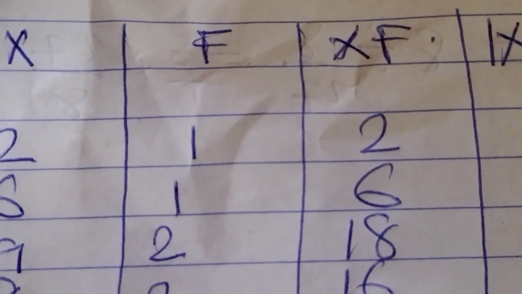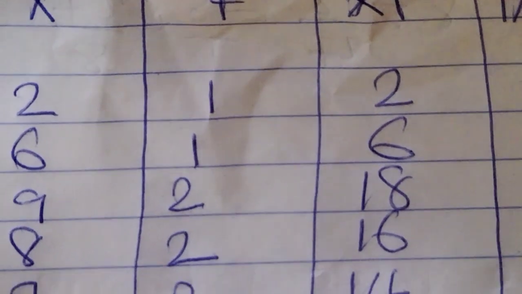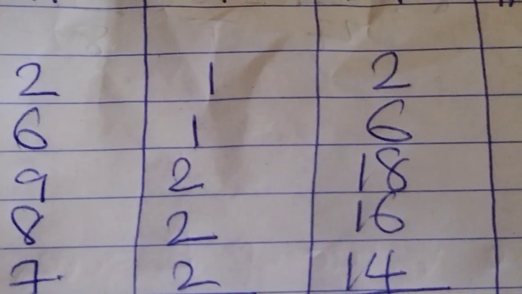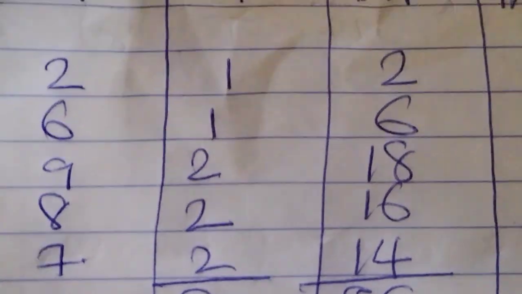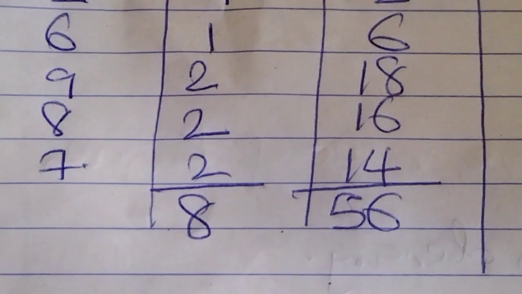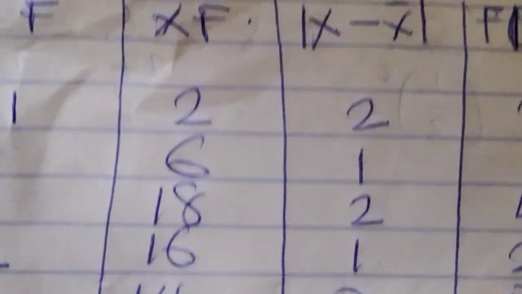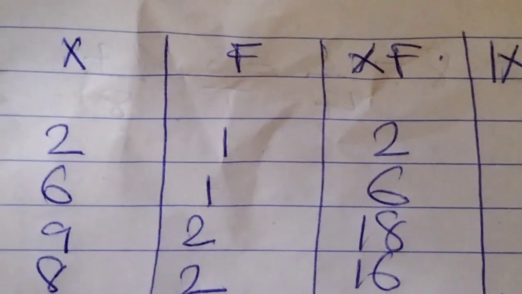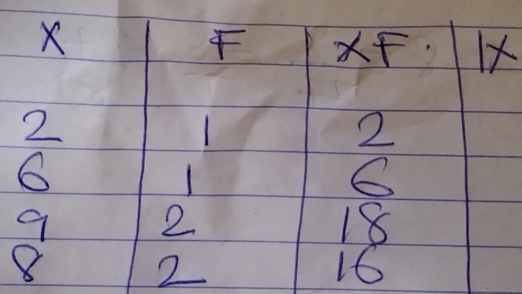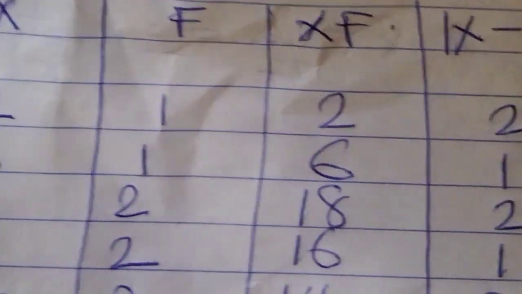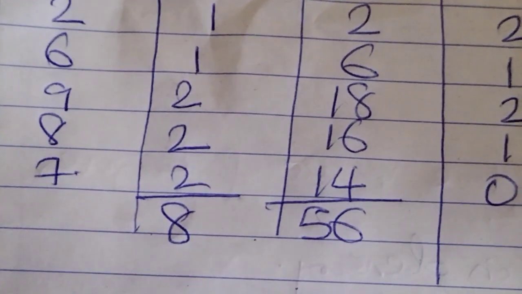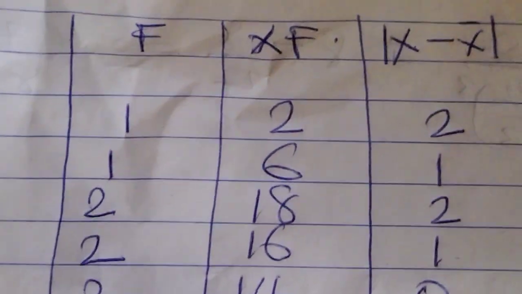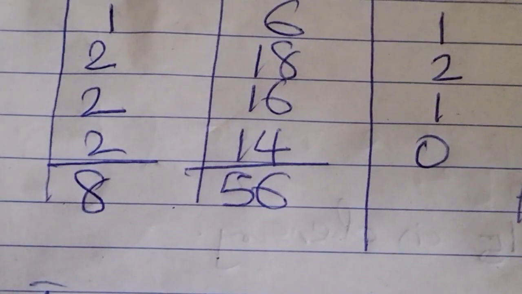Then frequency, how many times they occurred? 1 for 2, 1 for 6, 2 for 9, 2 for 8, and 2 for 7. Then the sum of frequency, you add them, you have 8. Then we'll have SF, that is S times F, multiplying F by the S values. We have 2, 6, 18, 16, 14. We'll now find the sum of SF, that gives us 56.